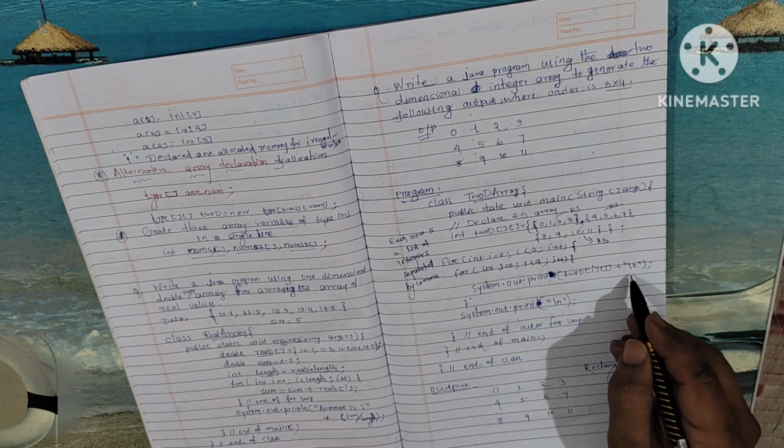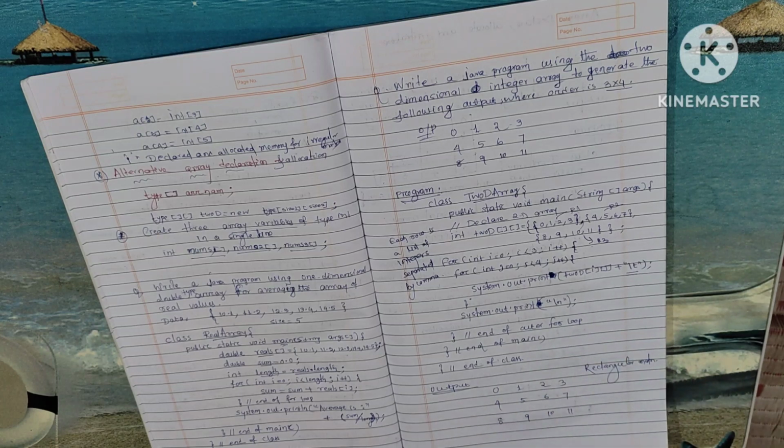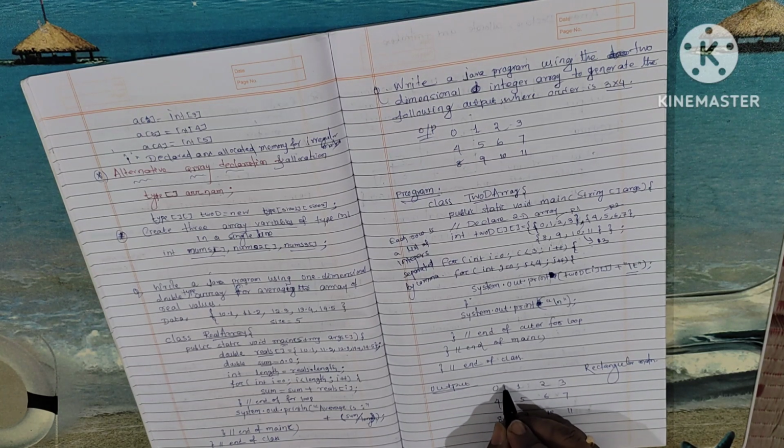You might have an idea why we have used the escape sequence \t: to print integers separated with a tab.